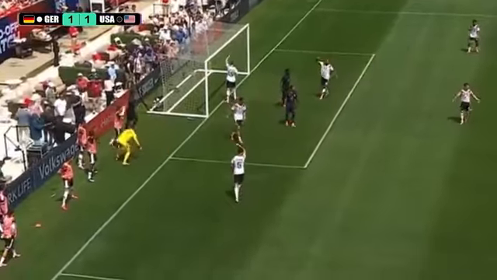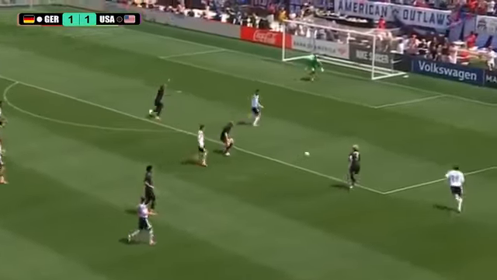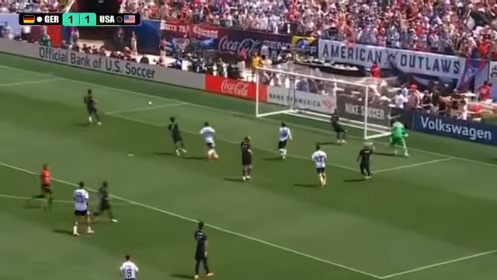And they'll say it was last touched by Kimmich. Oh, through. Flag stays down. Havertz in search of the brace.